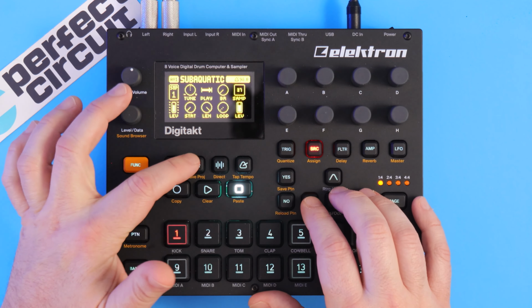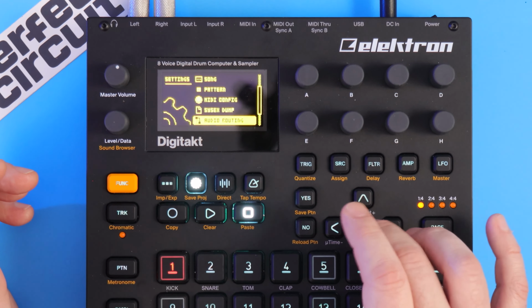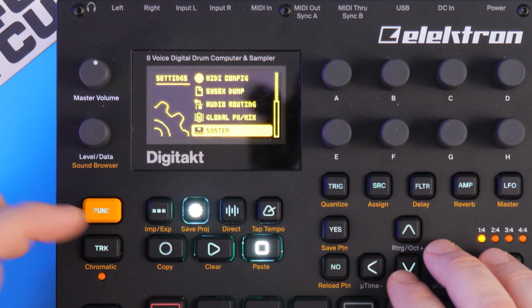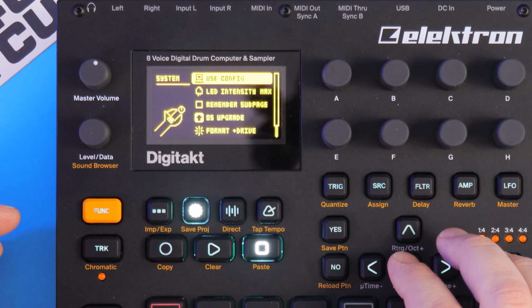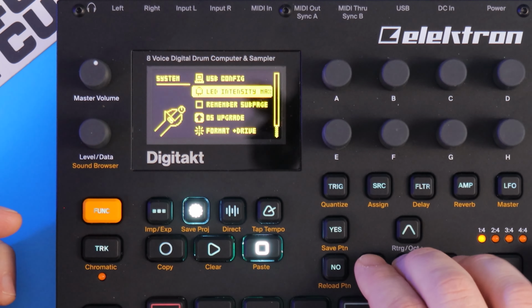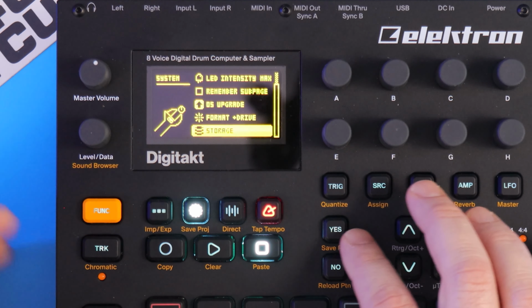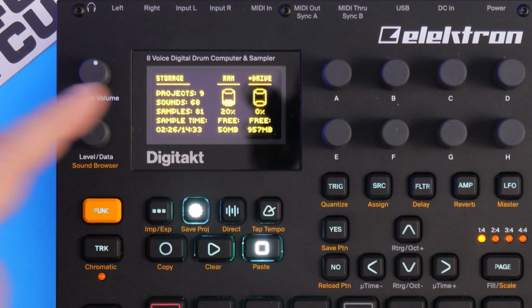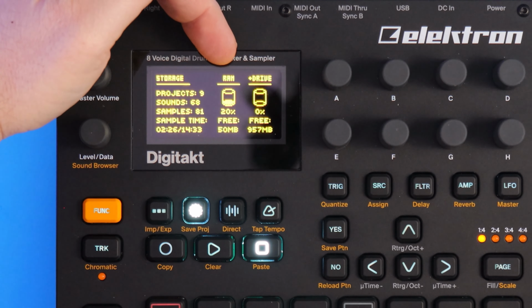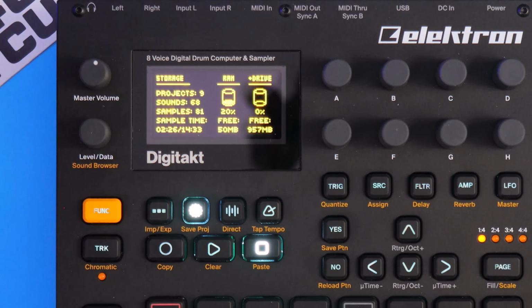If you go into your settings menu and then scroll all the way down to the bottom, you'll see something called System. Let's look there for a second. Here's the submenu for that, and if we go all the way down to that, we can see Storage. It should look something like this. Now, if you notice, there's RAM and then there's this plus drive. So let's start by talking about the plus drive.